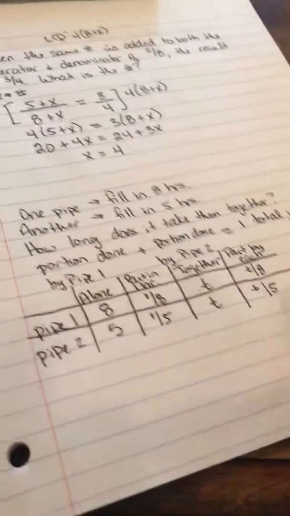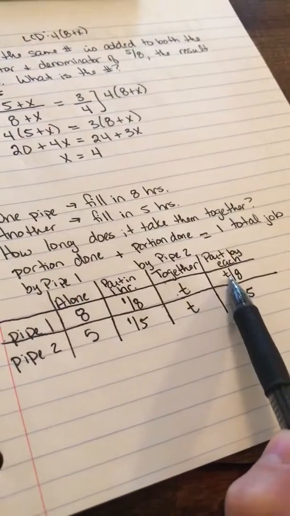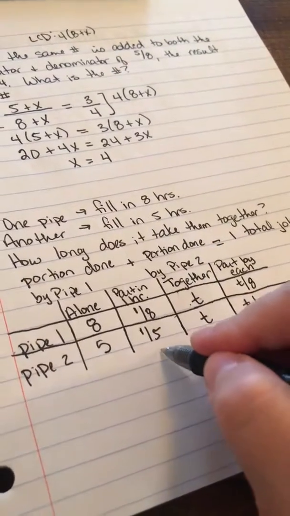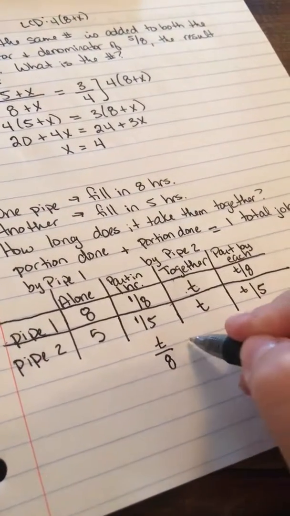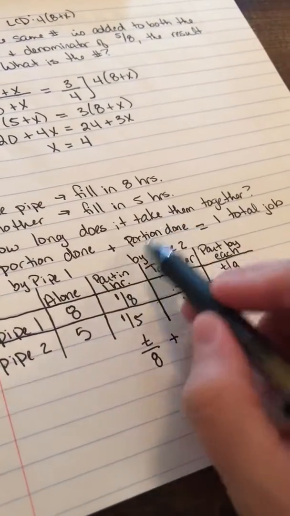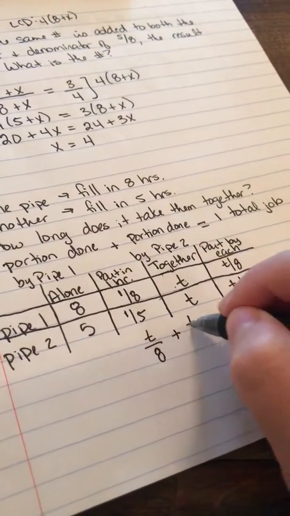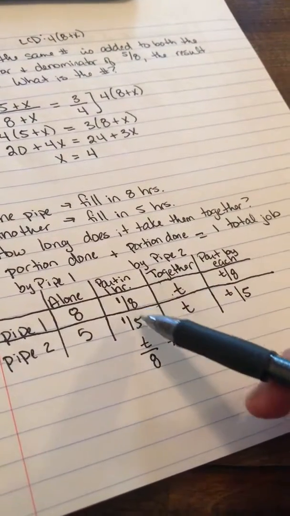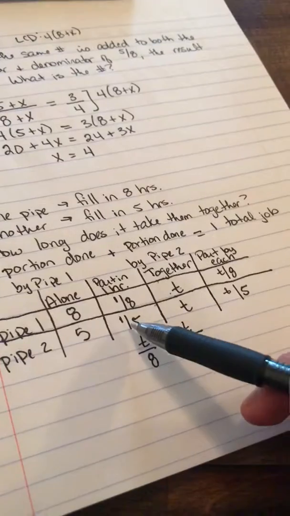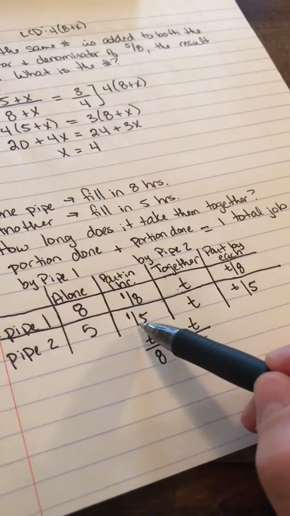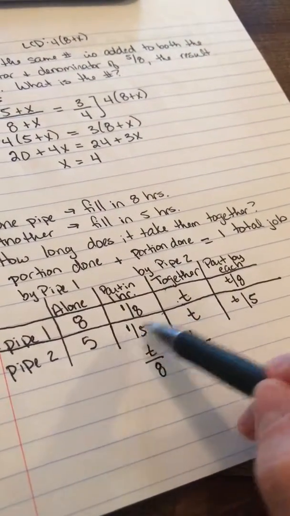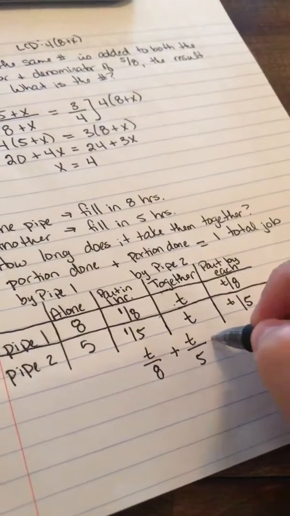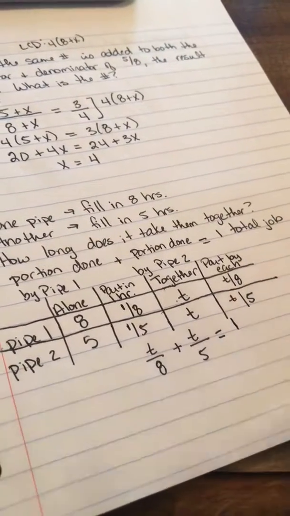So to come up with your equation then, the portion done by pipe 1, well, that's t over 8. That's however long they work divided by 8, plus the portion done by pipe 2, well, that's t over 5, because it's however long they work. So this is multiplied together again, so t over 8 plus t over 5 has to equal our one total job.